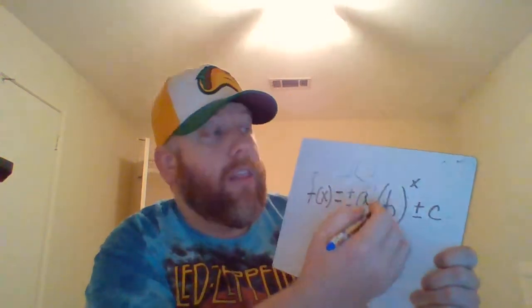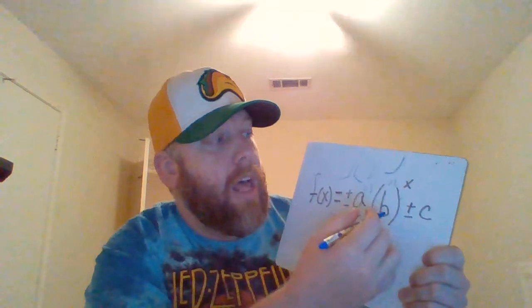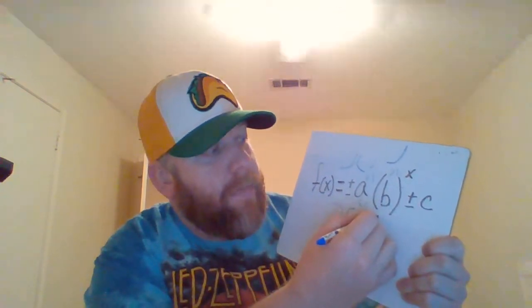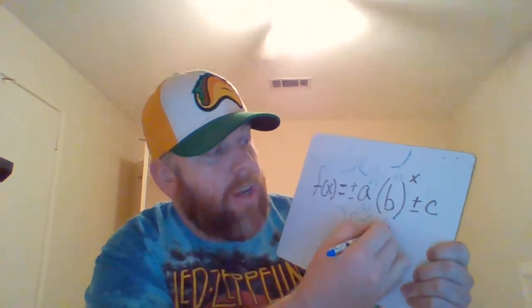Then we covered b in the notes. When b is greater than 1, we have exponential growth, which is when x increases, y increases, right? And if b is less than 1, we have exponential decay, which is when x increases, y decreases.